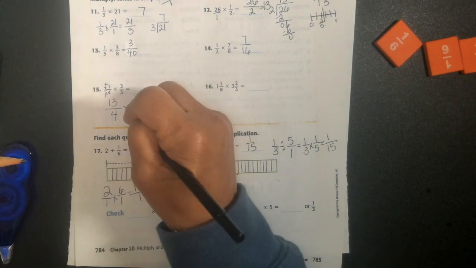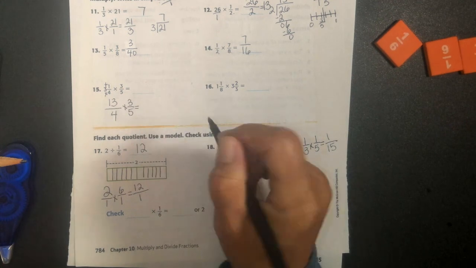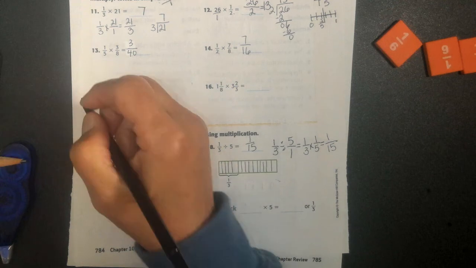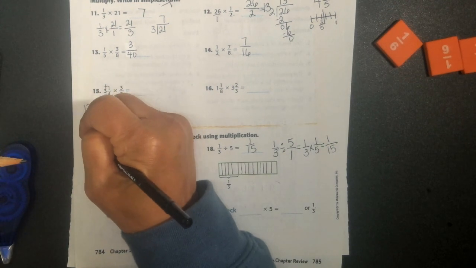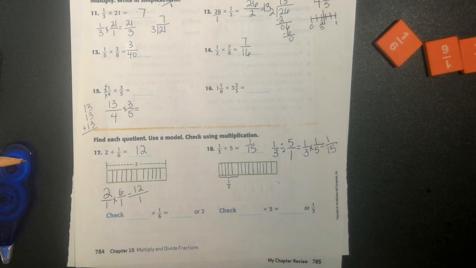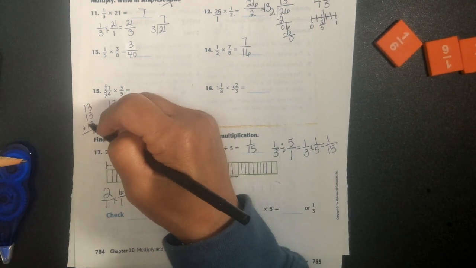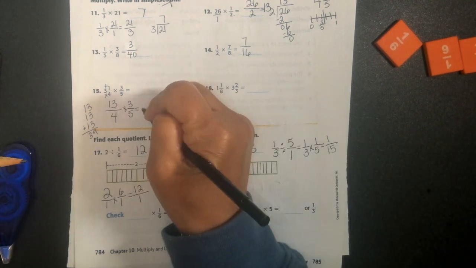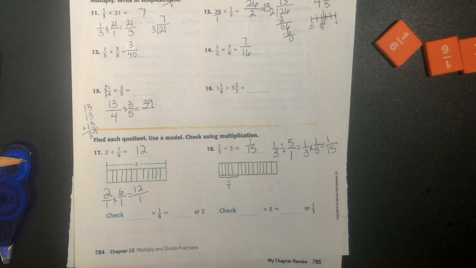And now I can multiply that times 3/5. So I'm going to take my 13 times my 3, right? I can just add 13 plus 13 plus 13, right? This is a harder one. I can do that. 3 plus 3 plus 3 is 9. 1 plus 1 plus 1 is 3. So I'm going to end up with 39 on the top. Right? It's not even in my chart.